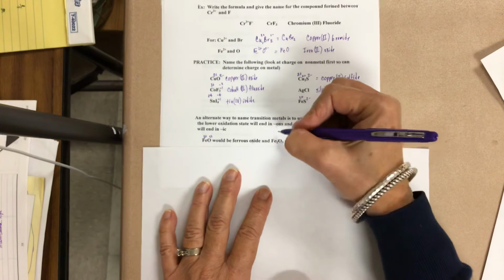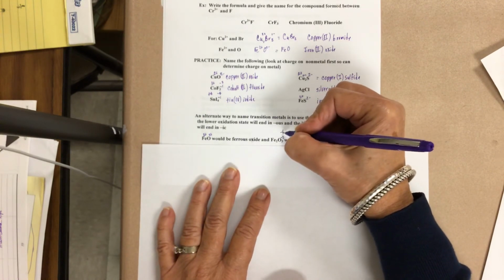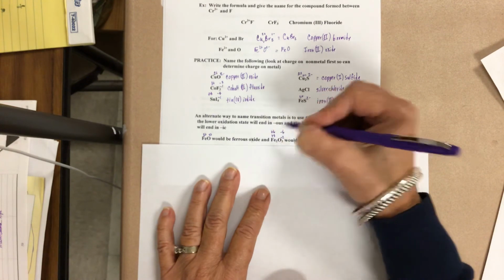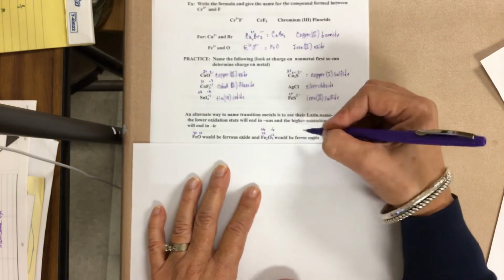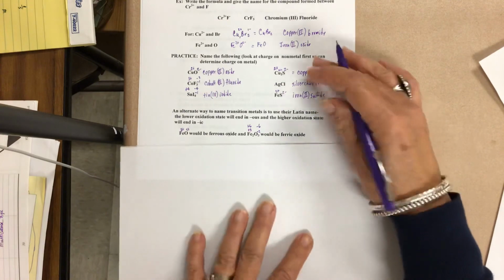And then Fe2O3. Well, oxygen's a -2, so 3 times -2 is a 6 minus, so this side is a 6 plus. You have 2 irons, so they're each a 3, so that means iron in this instance is the higher oxidation state, and the higher one ends in ic, so you would name that ferric oxide, okay?